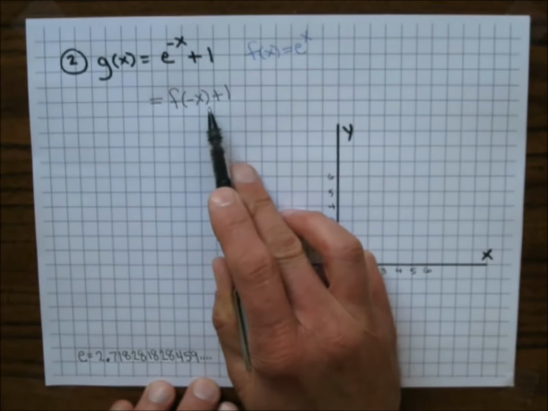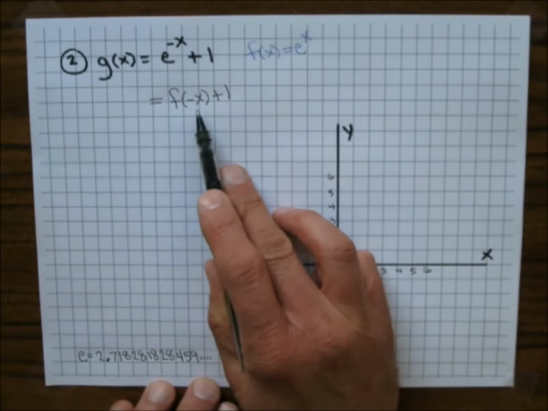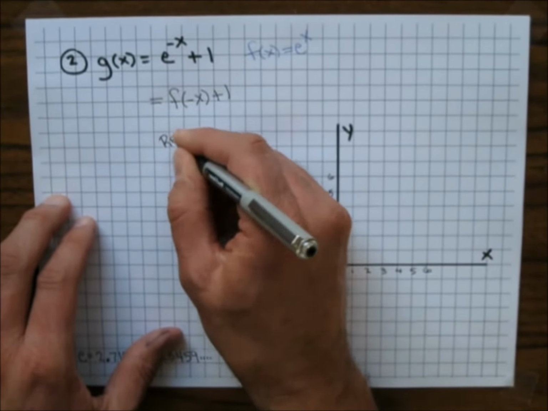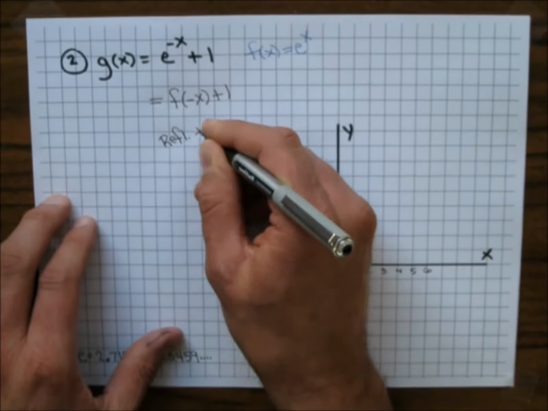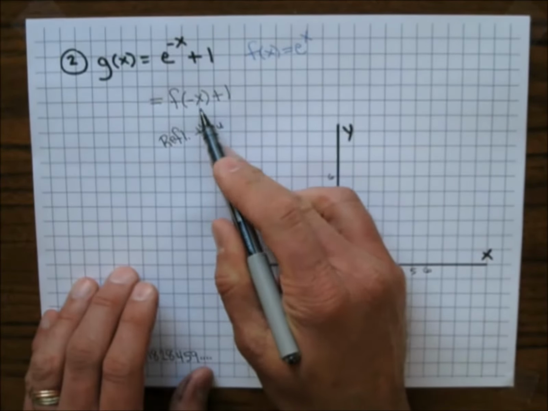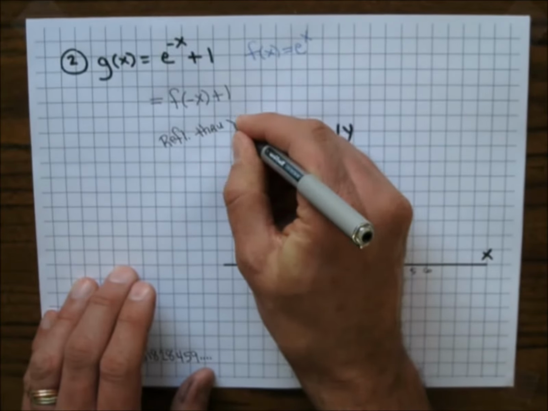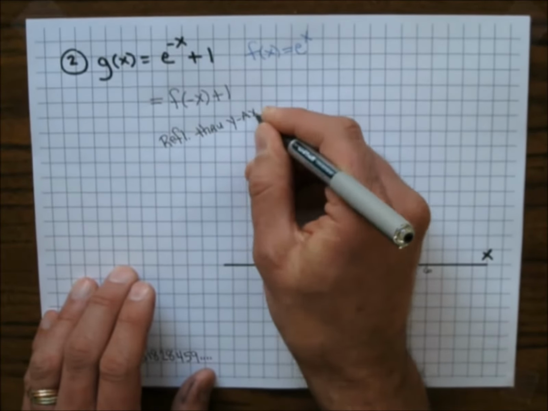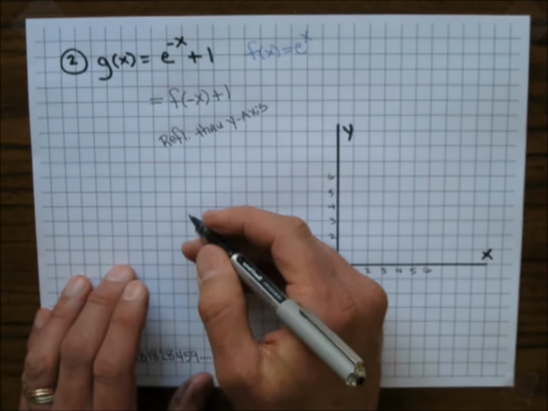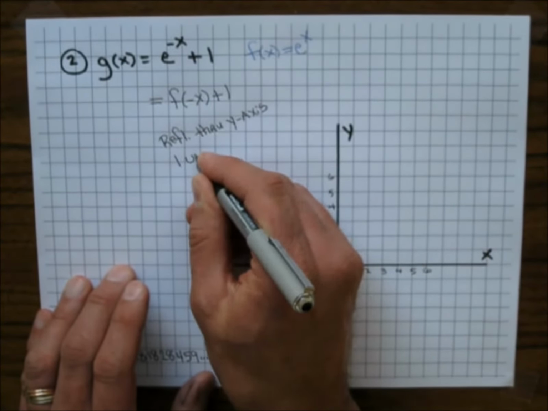So what does this do to the graph? We're following our CBAD order. This reflects through... Now this is the one we want to remember. We want to remember our reflections. It reflects through the y-axis, and then it moves 1 up, or up 1.